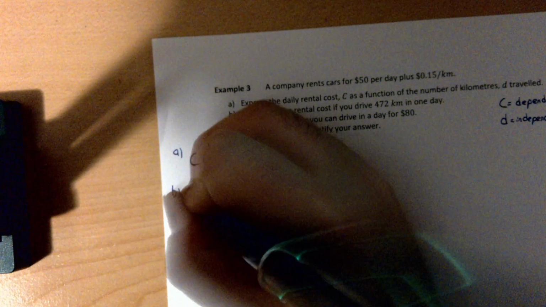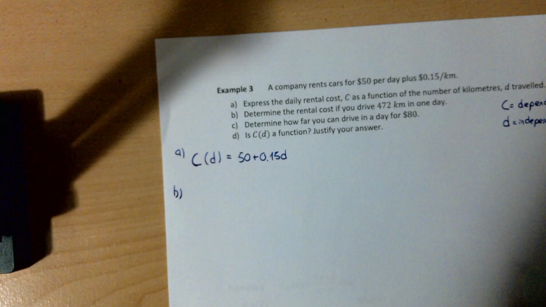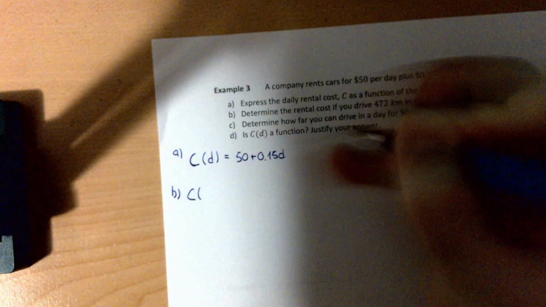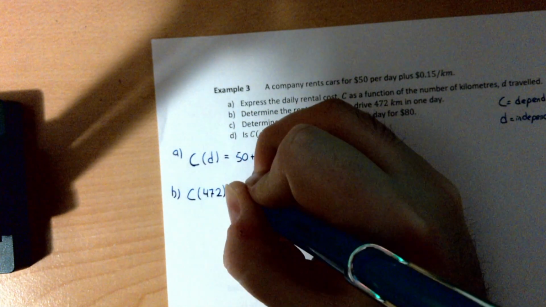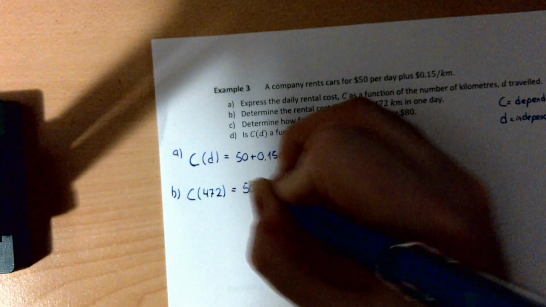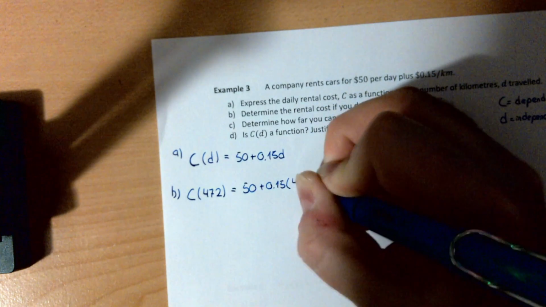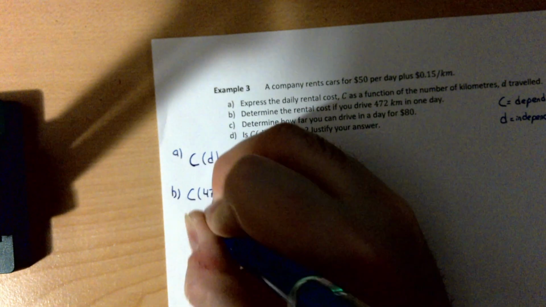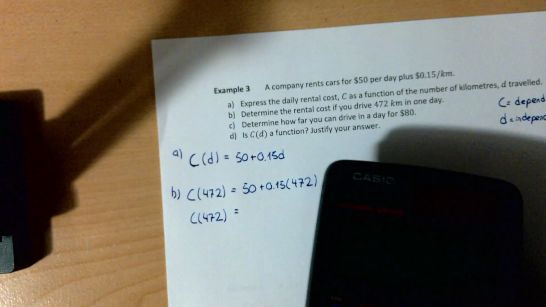Okay, now that you've gotten a chance to work on it, B. Determine the rental cost if you drive 472 kilometers in one day. This is just telling me how far I drove, so it's asking me for my cost when I drive 472 kilometers. And that's just going to be equal to 50 plus 0.15 times the number of kilometers that I just drove right there. And I can't do this in my head, but if you can, all the more power to you. I'm going to plug it into my calculator.